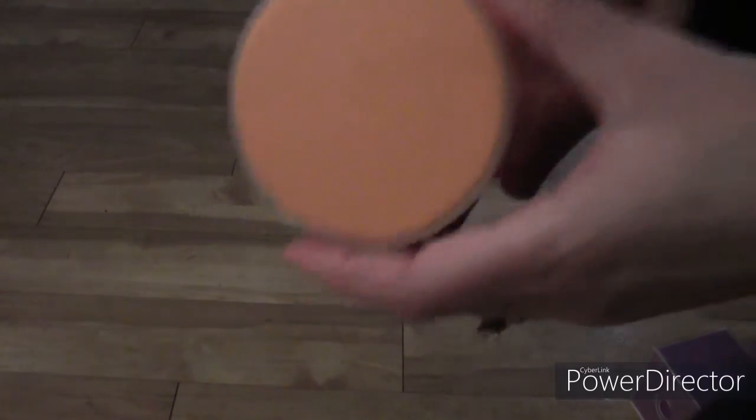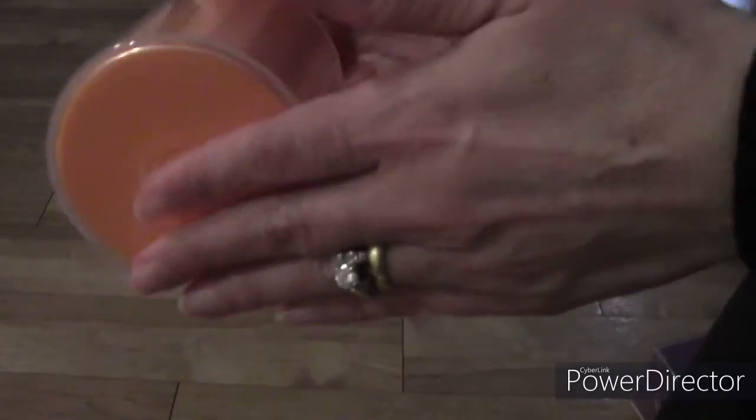Even our cylinder has face, face, edge, but no vertex. There's no corners on this shape, so no vertex.